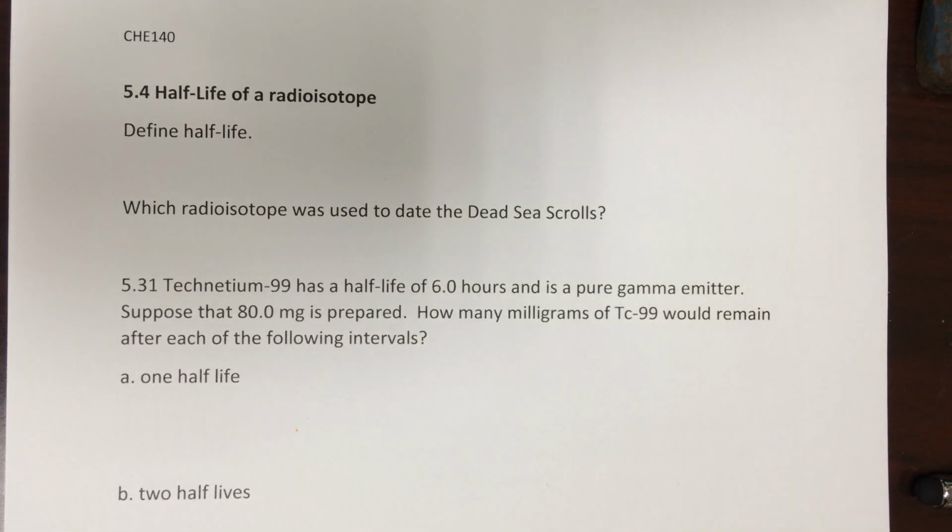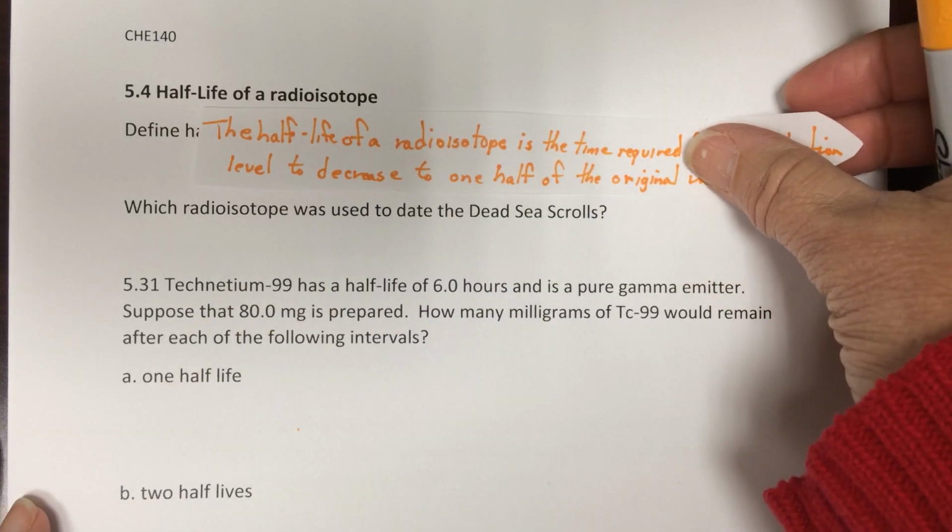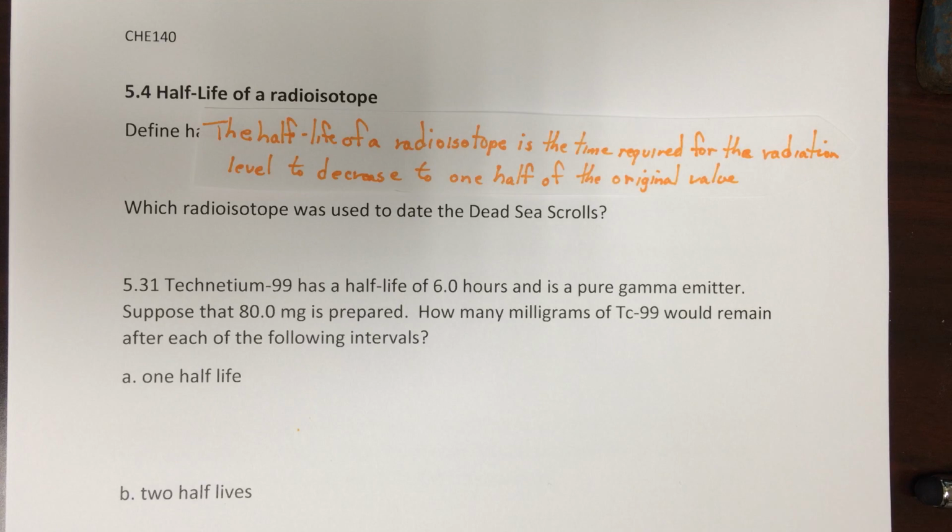One of the things we're going to want to calculate is the half-life of a radioisotope. So what is the half-life? The half-life of a radioisotope is the time required for the radiation level to decrease to 1/2 of its original value. So it's a length of time, and it's the amount of time it takes for half of your sample to disappear or to have disintegrated.